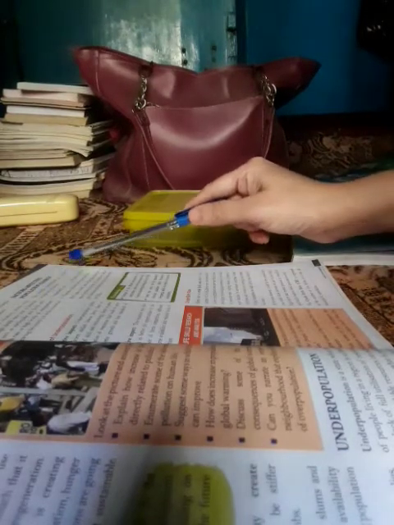Now, the factors affecting population change. The notable determinants of population change are given below. One is crude birth rate, the other is crude death rate, then population growth rate, and number four is migration. Birth rate, death rate and migration are the major deciding factors.